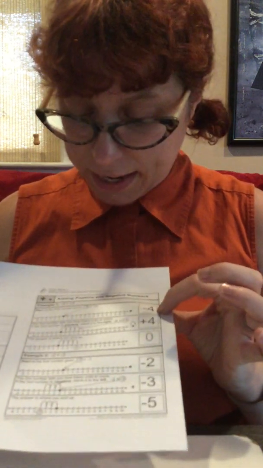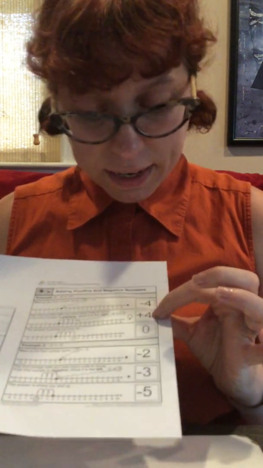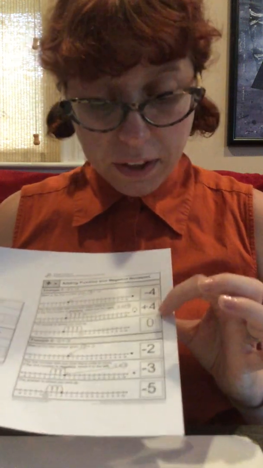So they gave us some simple numbers for how to count them. Adding positive and negative numbers. So the first number is negative 4. Second number is positive 4. The rule was whenever you have the same numbers and a positive and negative, they always rule each other out and become 0.